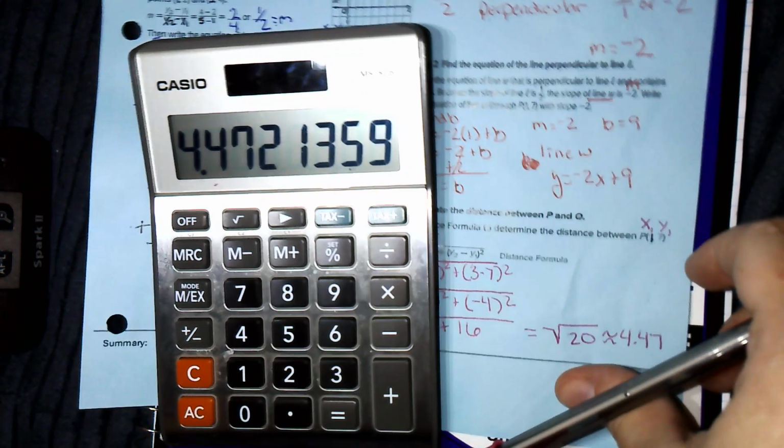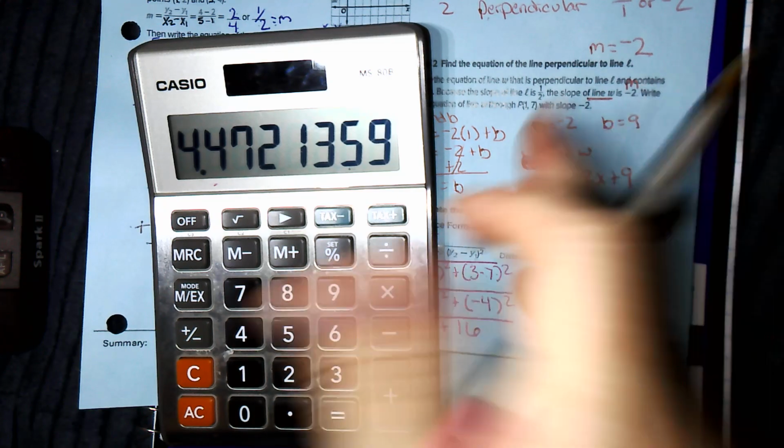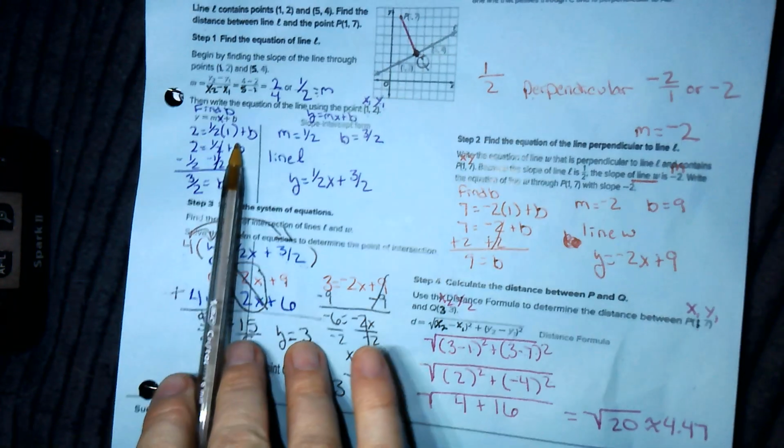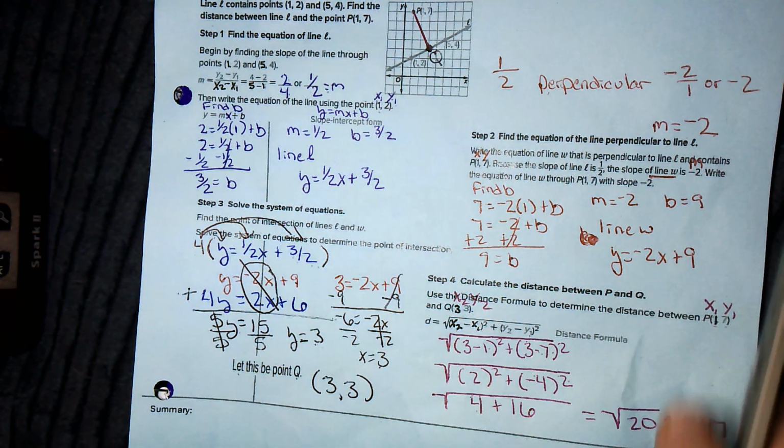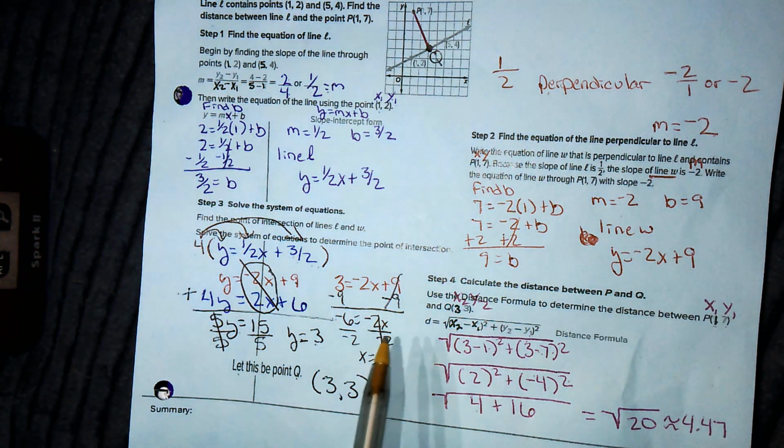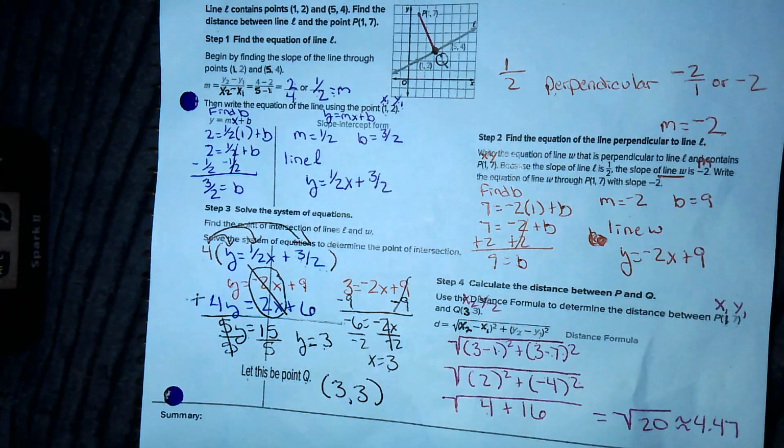So it took us 1 full step, 2 full steps, 3 full steps, 4 full steps. See all of this work? All of this work is what I expect to see when you do problems like this one.